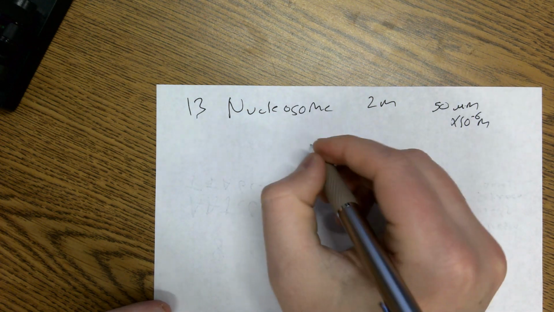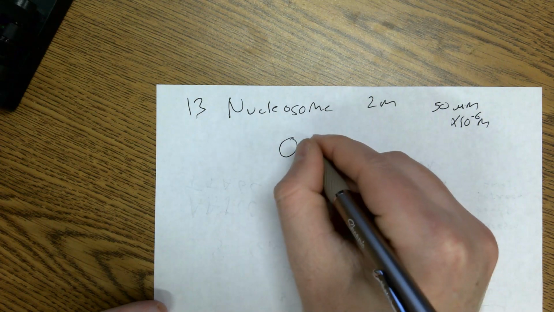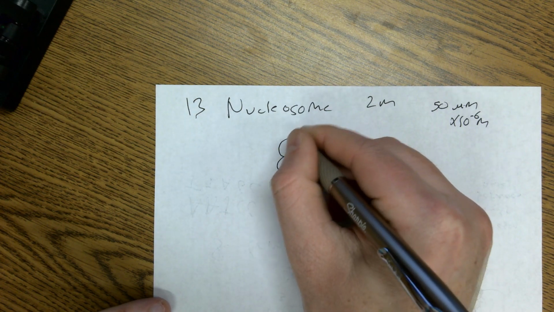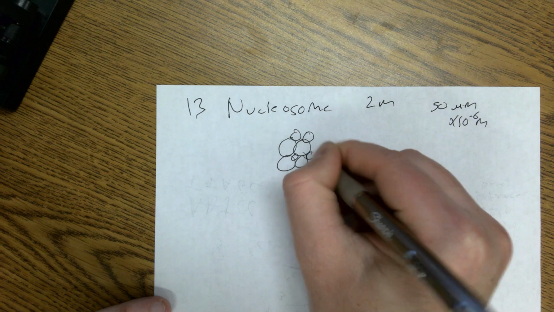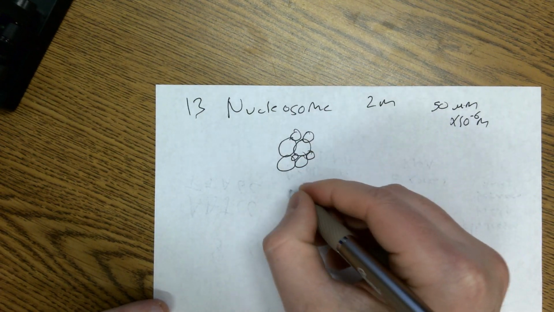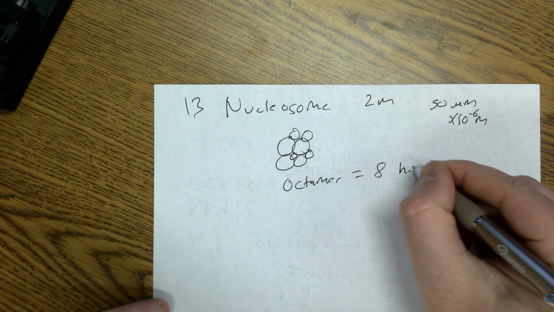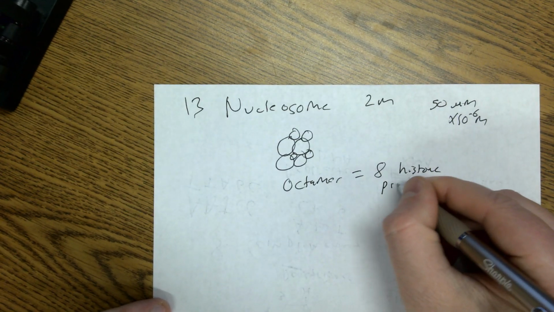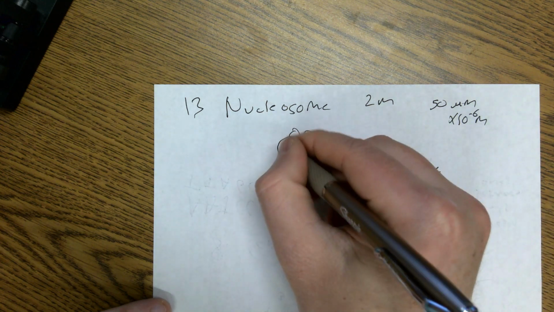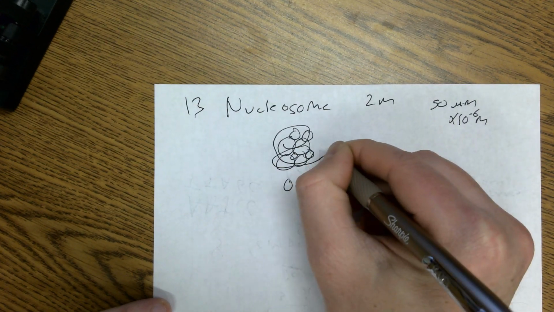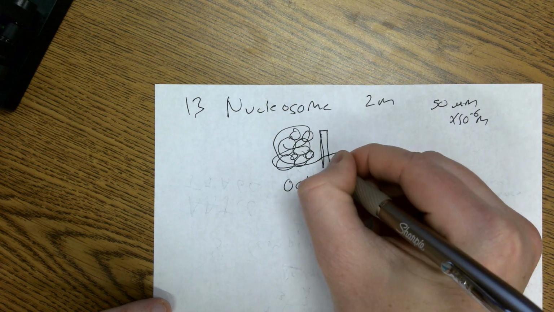We've got to coil it really, really tightly, and we call that a nucleosome, which is really hard to draw 3-dimensionally. But there's 8 proteins, or an octamer, of 8 histone proteins. Those 8 histone proteins have DNA wrapped around them, and then a linker histone protein.